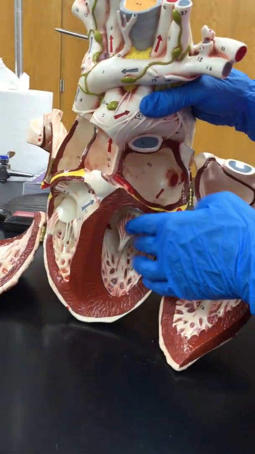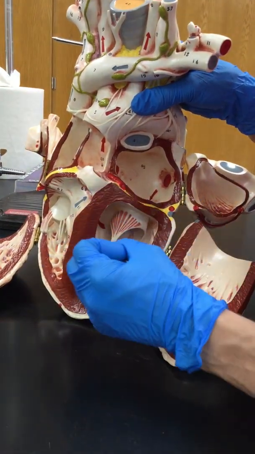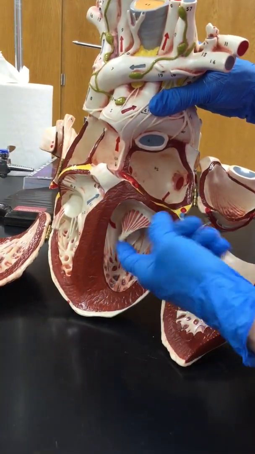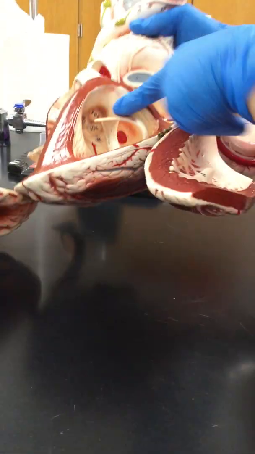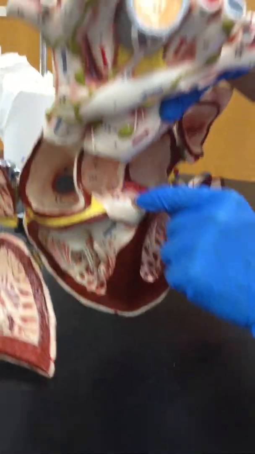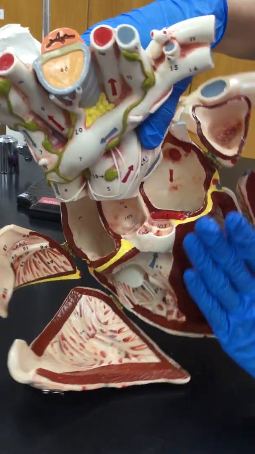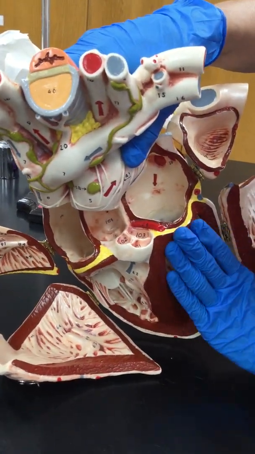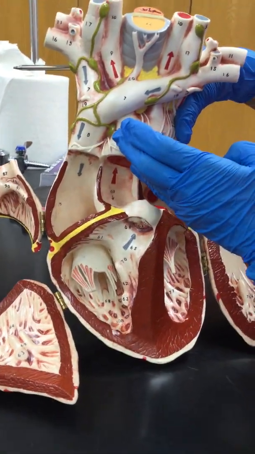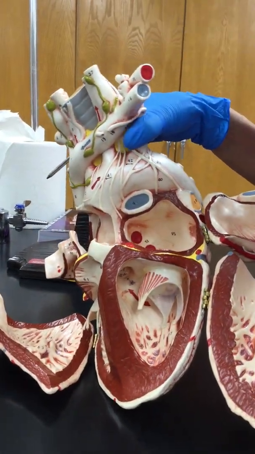So this mitral valve has two leaflets, and then once the blood fills the ventricle, the left ventricle will contract and push the blood up into the aortic valve, which is this. That's the inferior view, and this is the superior view. So the blood will go from the left ventricle into the ascending aorta, and then into the aortic arch, and then into different branches.